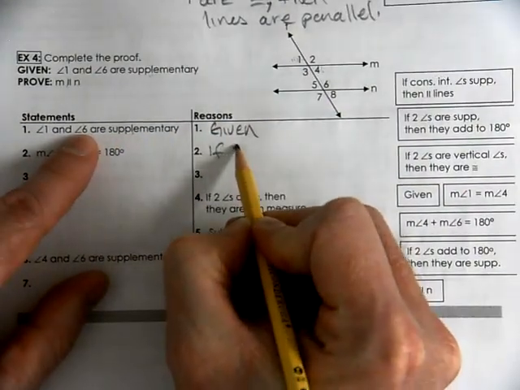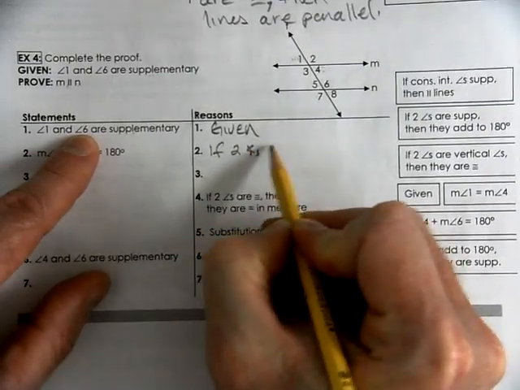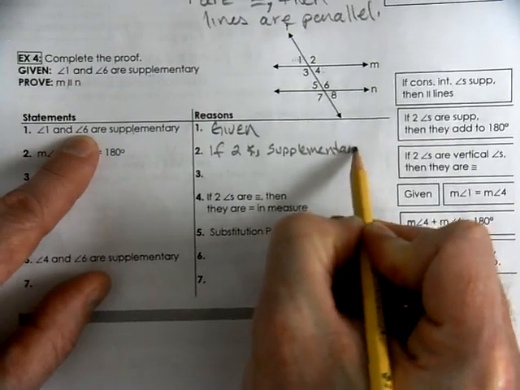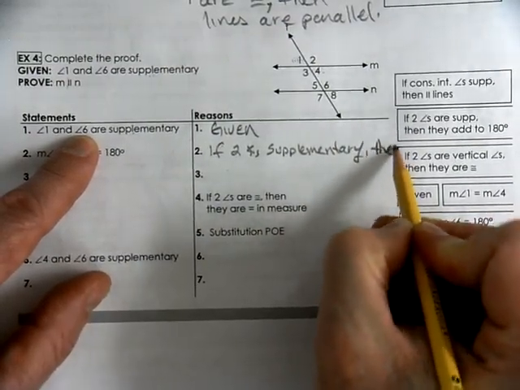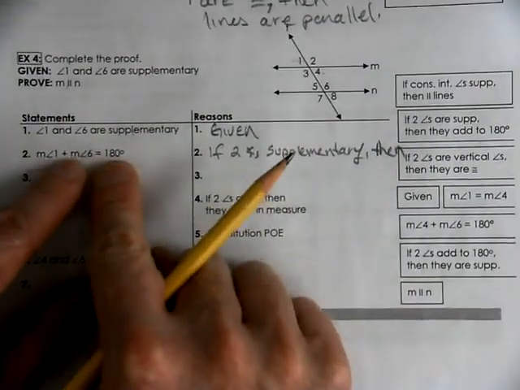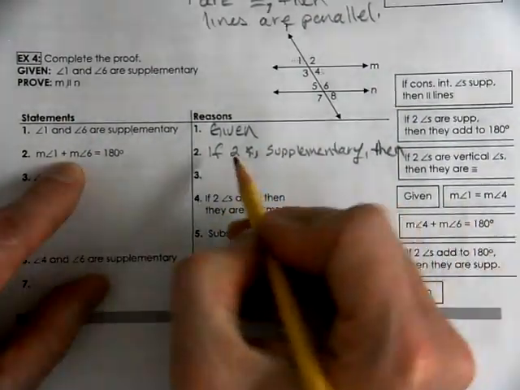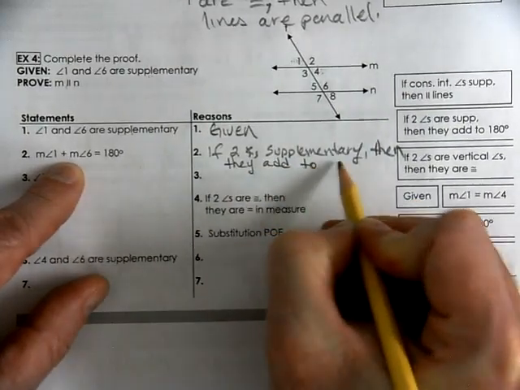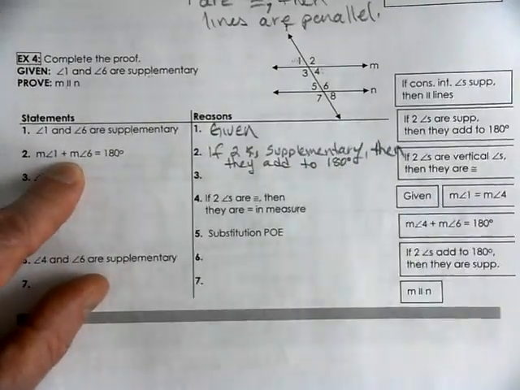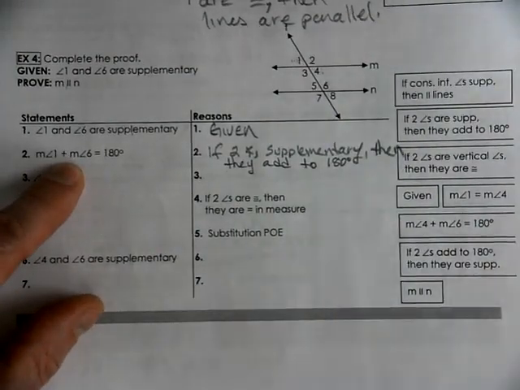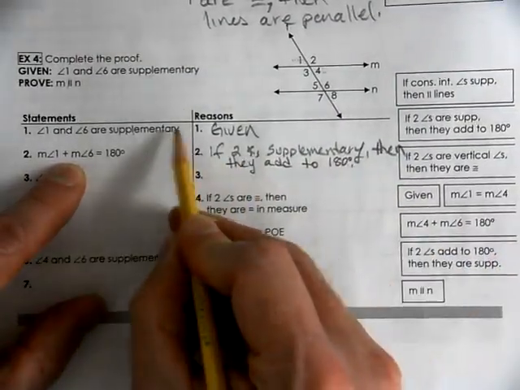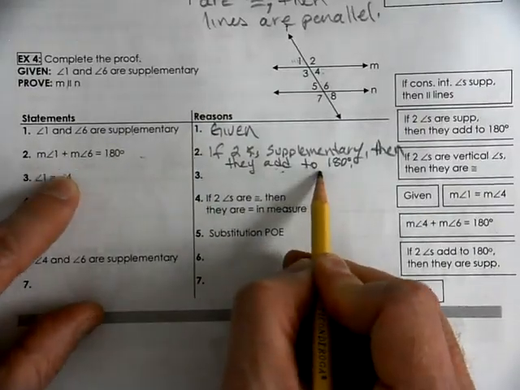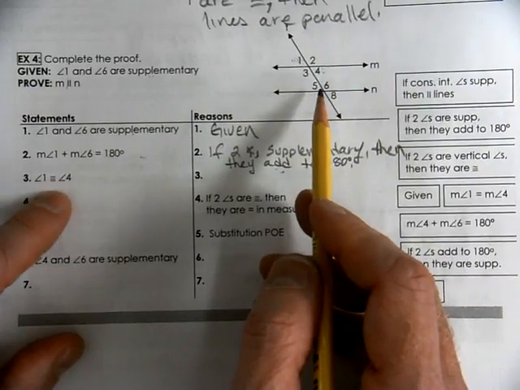So if two angles are supplementary, then, and the then comes right now, they add to 180, or they have a sum of 180, whichever word you like to use. If comes earlier, then comes right now, adding to 180. They're giving us the hint.